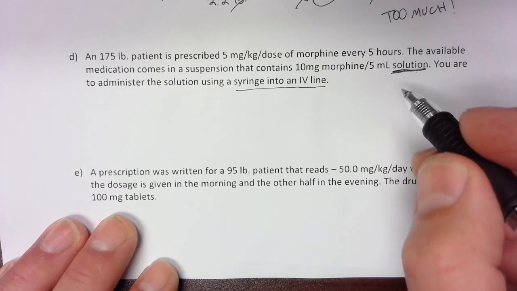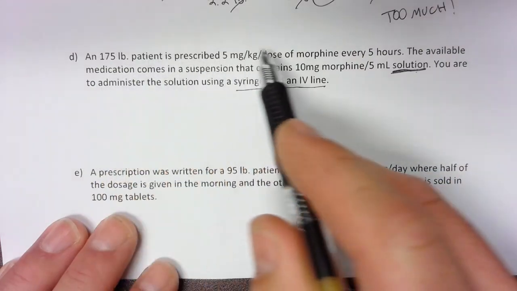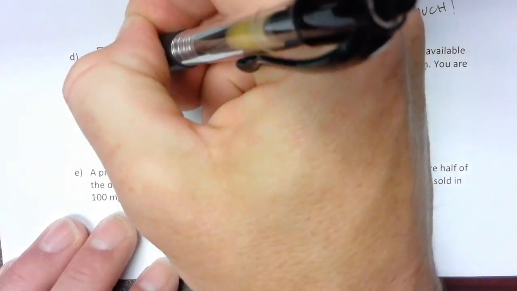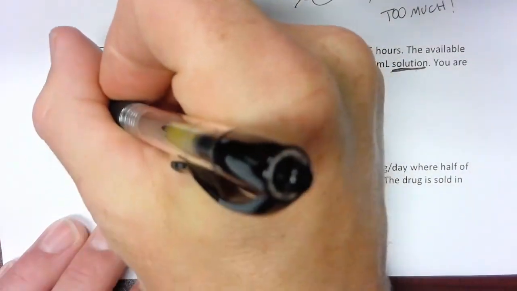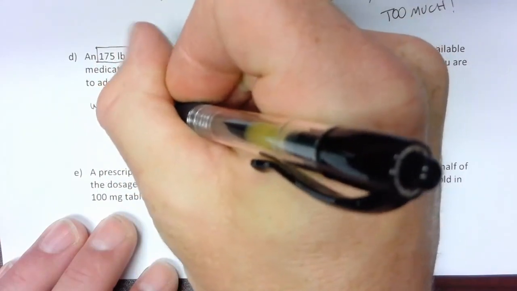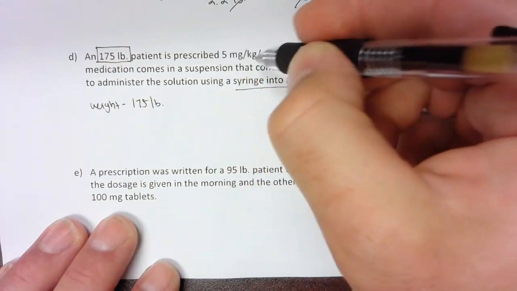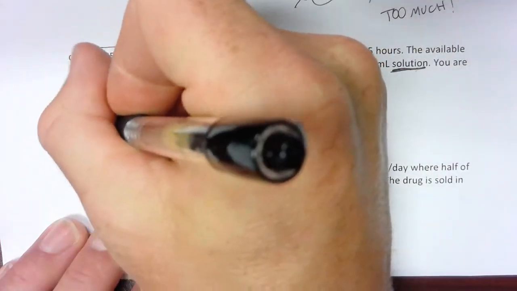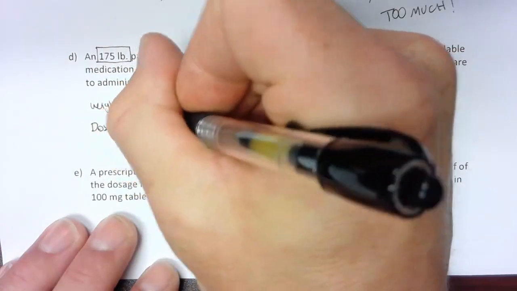This one looks like there's a lot of numbers and things, but I know that I can start with the patient's body weight. Let's go ahead and write out the givens for this one as well, just so we're clear. 175 pounds is the weight. This is the dosage: 5 milligrams per kilogram per dose.